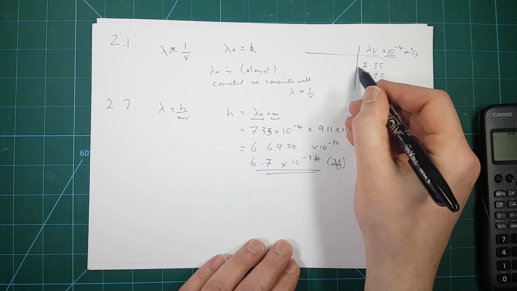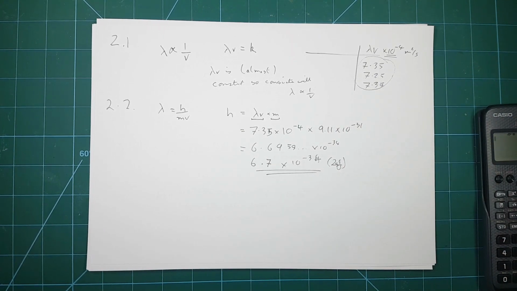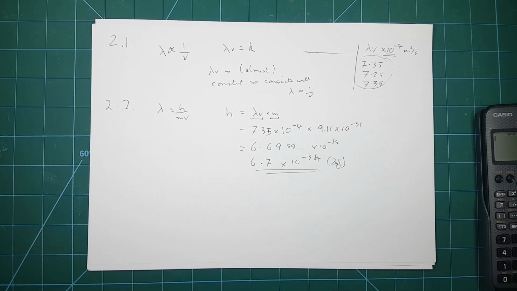If you used a different value for here, if you use the average, you might get a slightly different answer there.